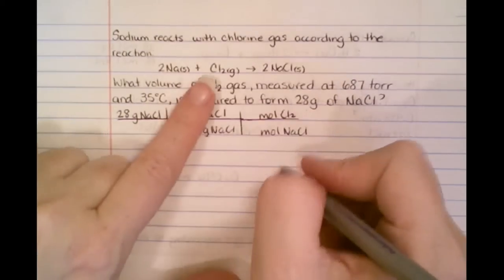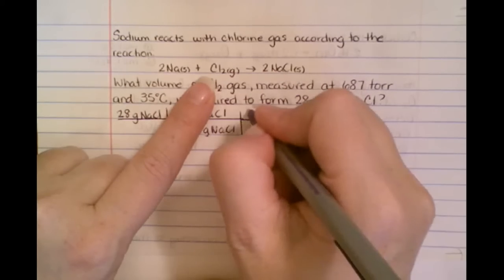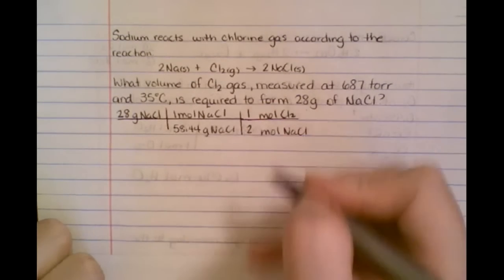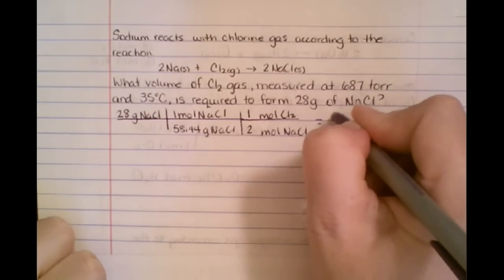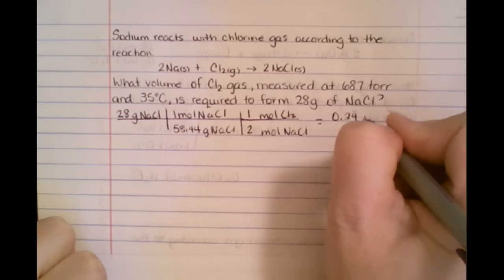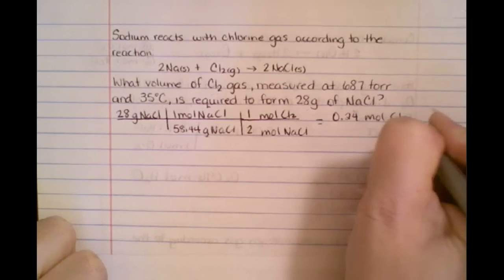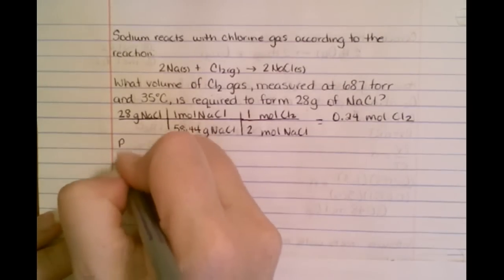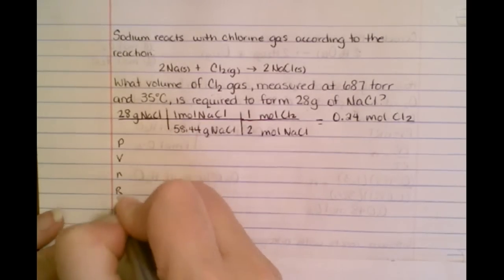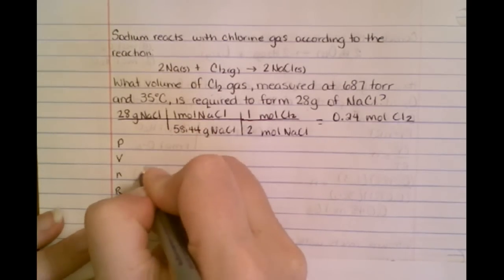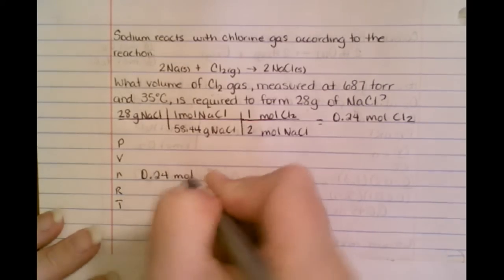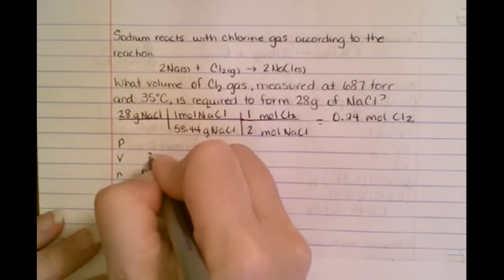And then I come up here, and for Cl2, the coefficient is 1, and the coefficient for NaCl is 2. I'm going to do this calculation. I'm going to get 0.24 moles of Cl2. So now we can use P, V, n, R, and T. We just found the n at 0.24 moles. We're looking for the volume.